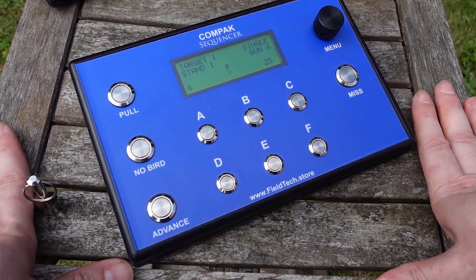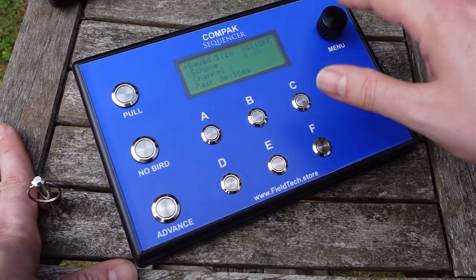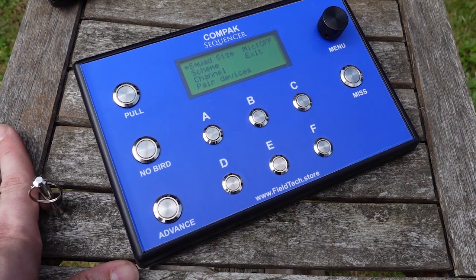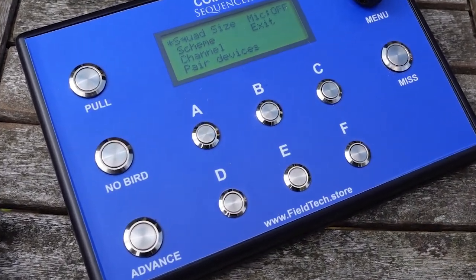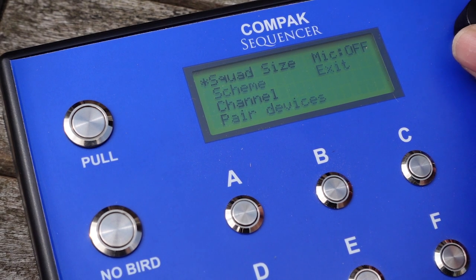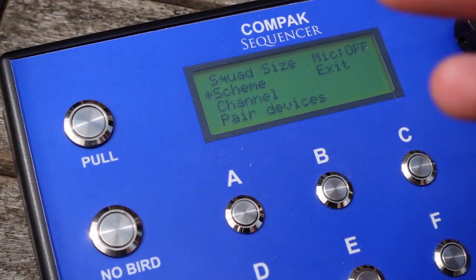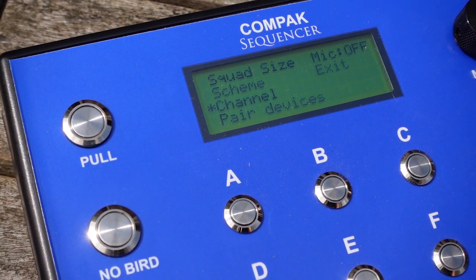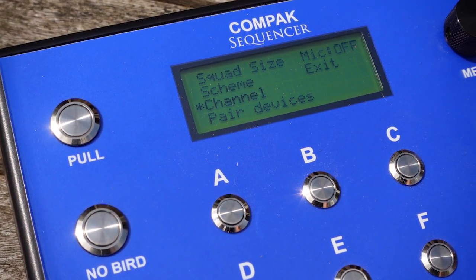Now obviously this is version 2, so if we go back into the menu, we have a couple of extra features here now. I don't know if I can just zoom in on this screen a little bit more so you've got a better view of what's going on. So we have squad size, we have scheme, that allows you, as I said earlier, to select any of the 40 FITASC schemes. We have channel. Now channel is new on this device.